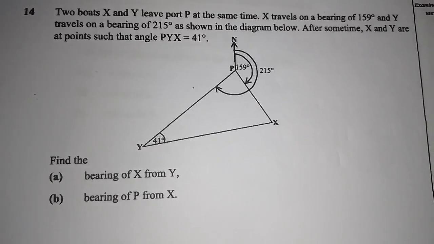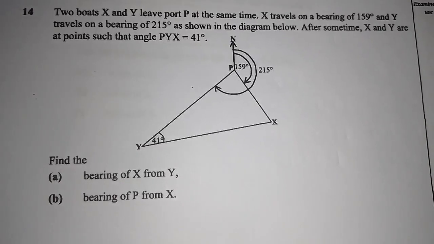So this is under bearings. We are on bearings now. So how can you answer this question under bearings? How can you go about them?